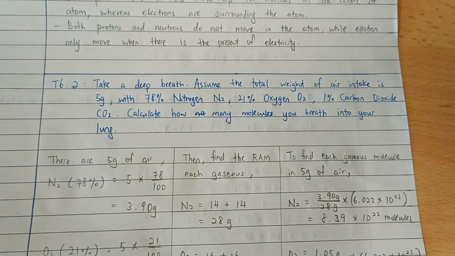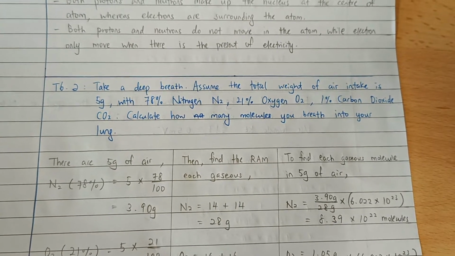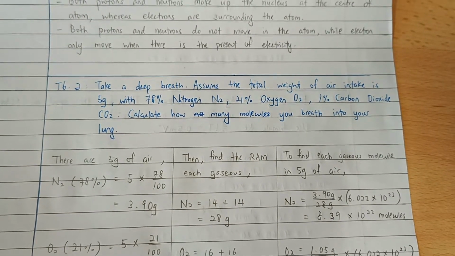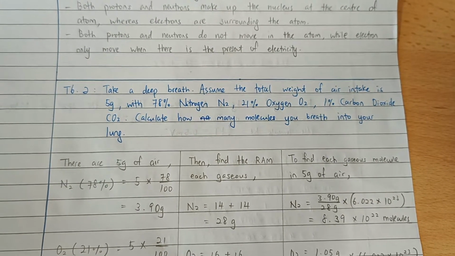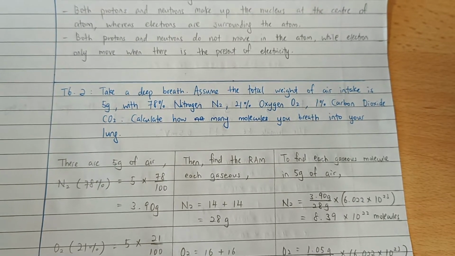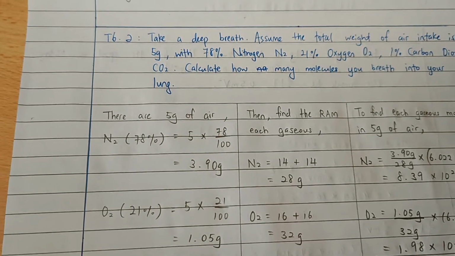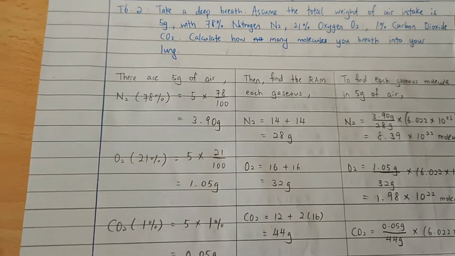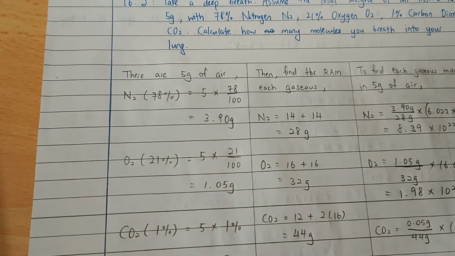Take a deep breath. Assume the total weight of air intake is 5 grams with 78% nitrogen, 21% oxygen, 1% carbon dioxide. Then calculate how many molecules you breathe into your lung. So there are a total of 5 grams of air, so we have to find each percentage of 5 grams for each gas.